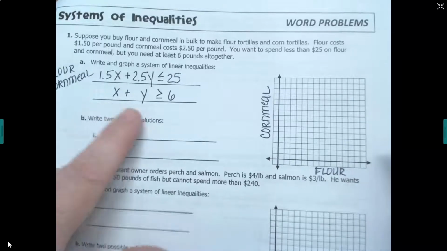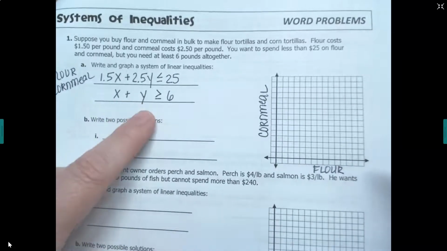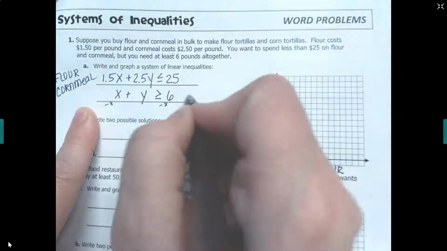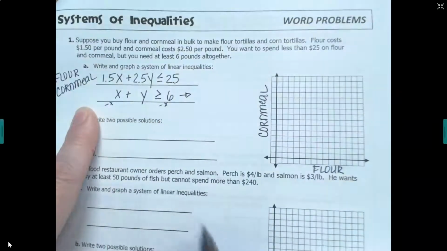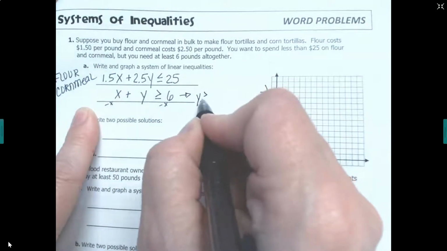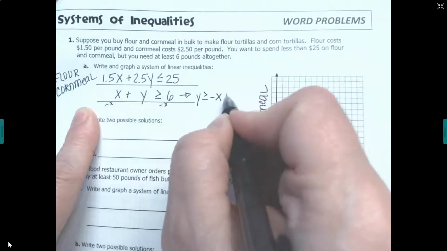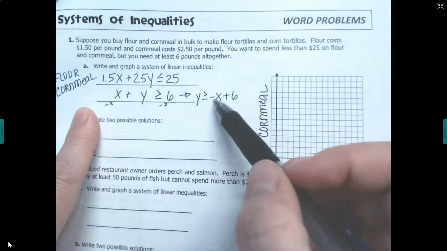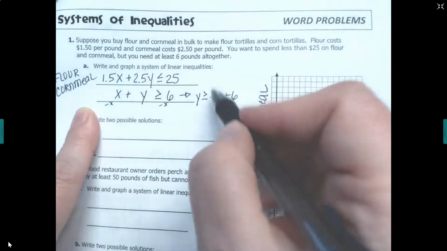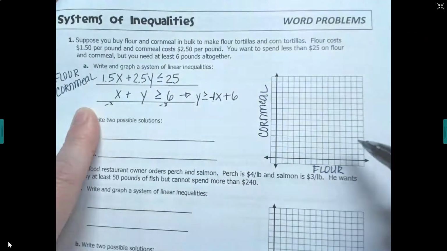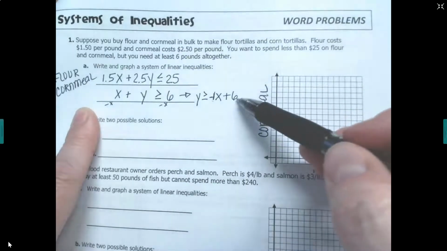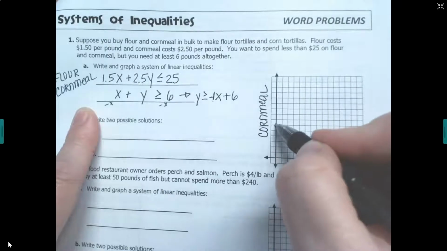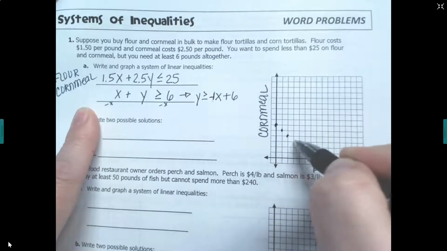So the second one here, this one's going to be a little easier. We want to get Y alone, so let's subtract X from both sides. And so this in slope-intercept form is Y is greater than or equal to negative X plus 6, because you want to put your X value first because you have your slope in front. So your slope is really negative 1. So we're going to start at the Y-intercept of 6. 1, 2, 3, 4, 5, 6. And you have a slope of negative 1, right 1.